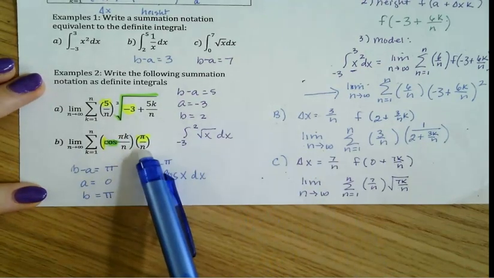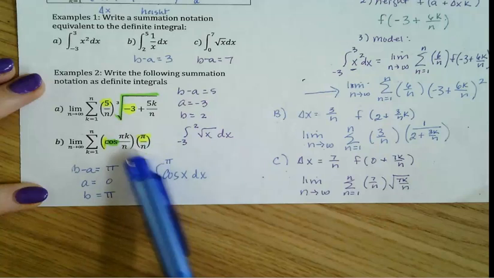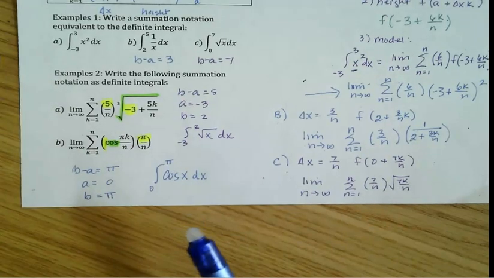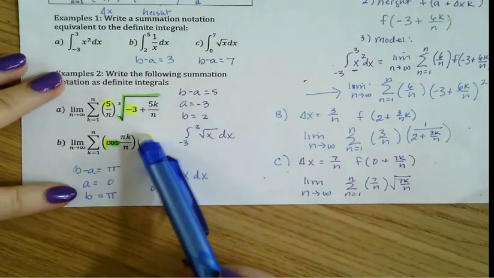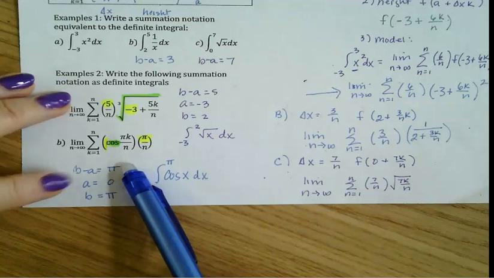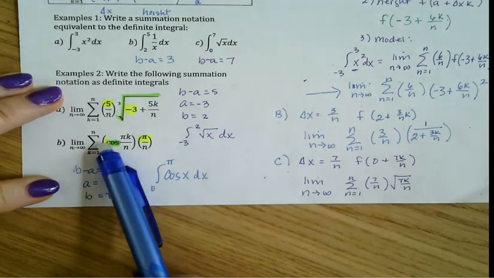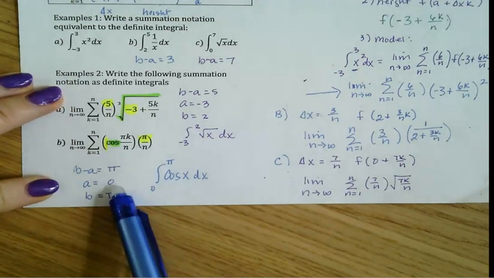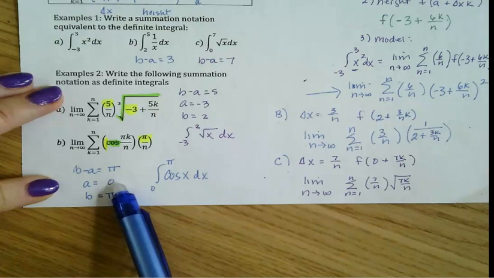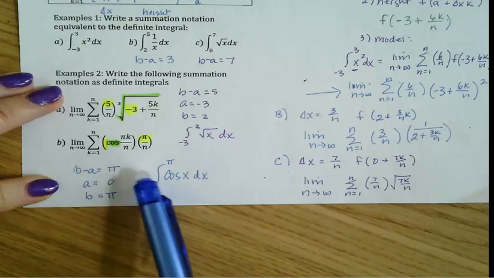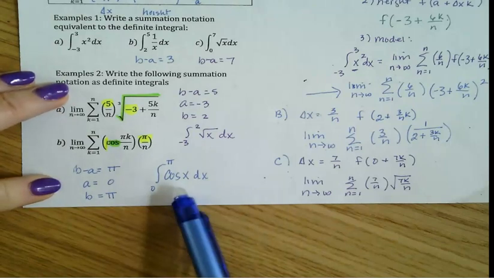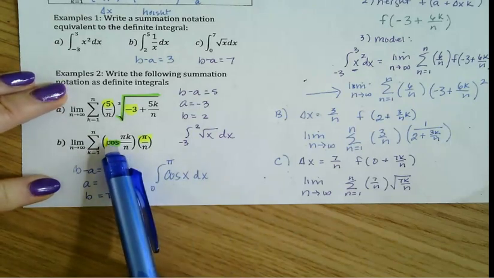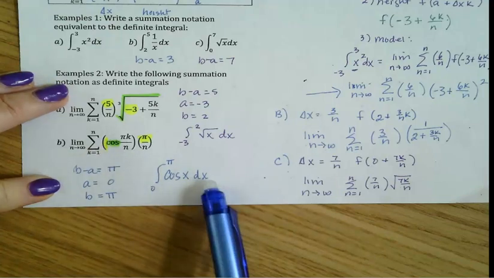So notice that this time the delta x was at the back. This is a multiplication problem, and we know multiplication is commutative, so it could be at the front in front of the cosine term, or it could be in the back. So the top is what my b minus a is, which is pi. Notice there's no plus in front of cosine, so that tells me that a is 0. So then b minus 0 equals pi only when pi is b. So that gives us our bound, and then we can see the cosine term right there. So that's cosine x dx.